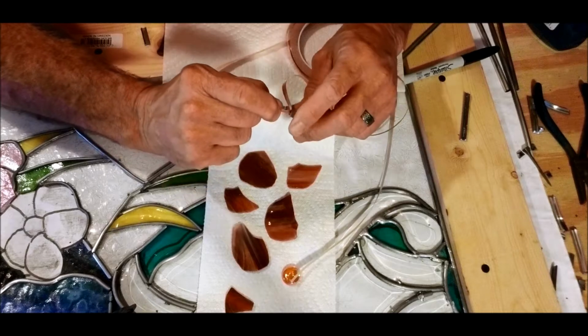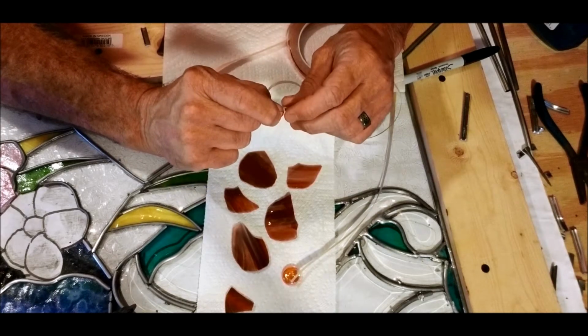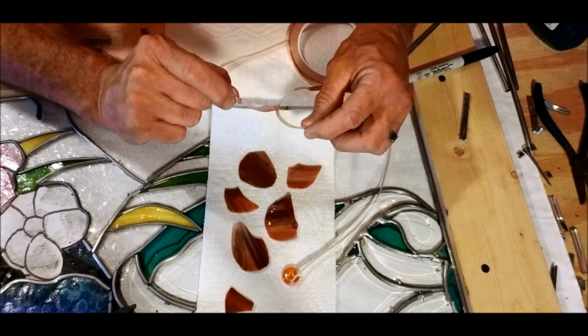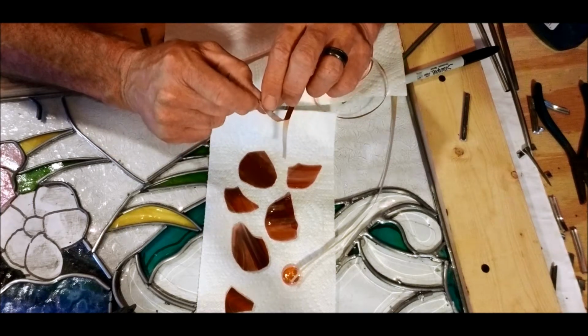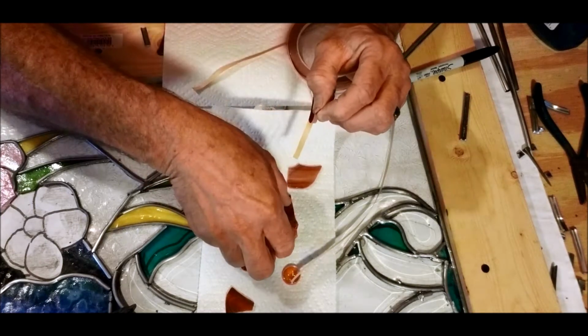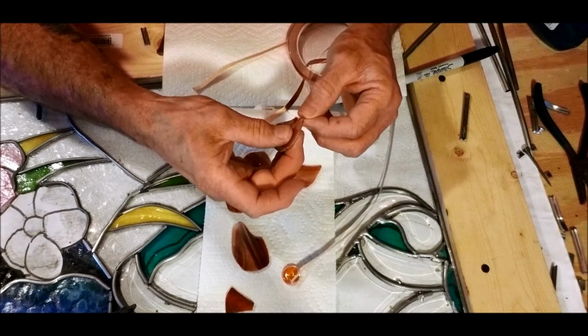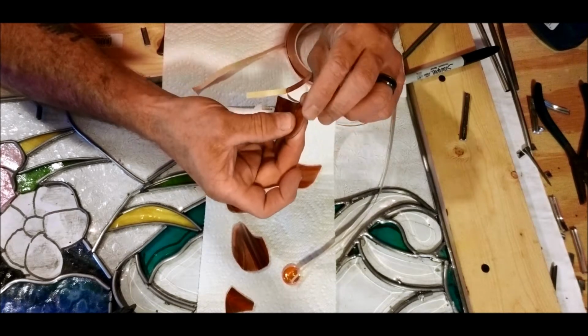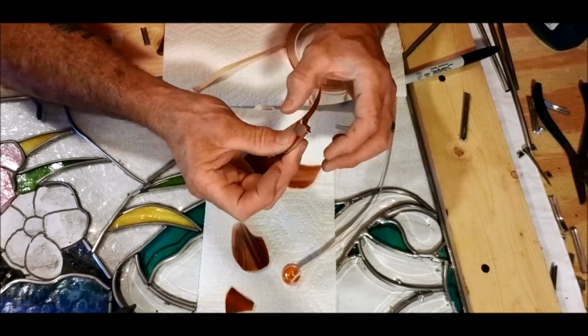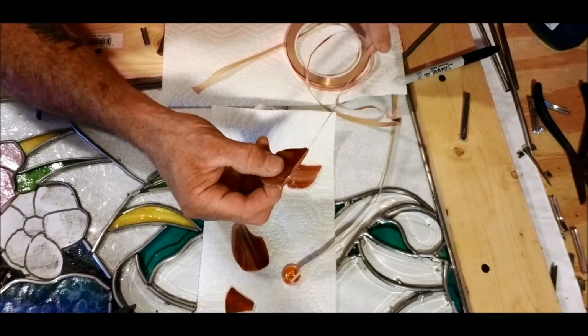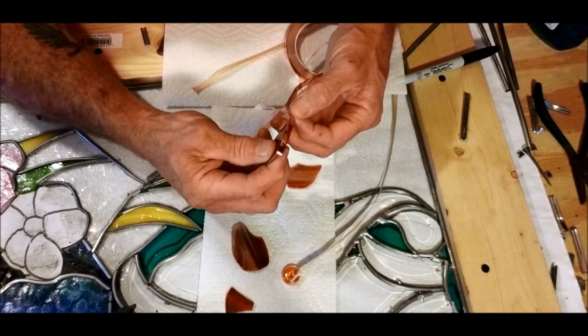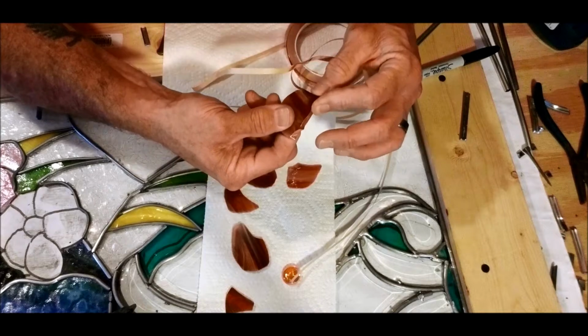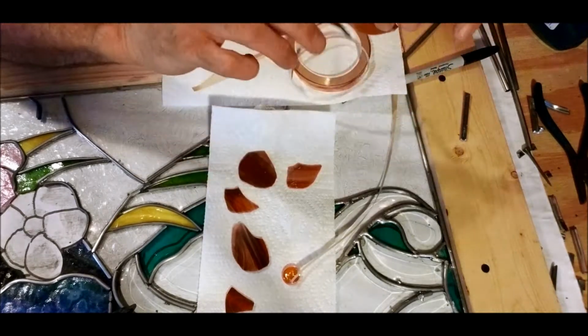So the way this works, you take what is essentially like tape. It's a little strip of copper with adhesive on the back. You peel the backing off of it, and I've washed these little pieces with Windex. You wrap this so that this stuff will stick. You wrap this copper foil around the edge of the glass, like so. You get it right down the middle.